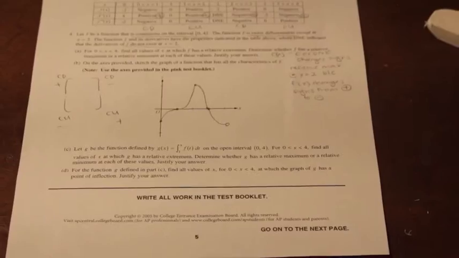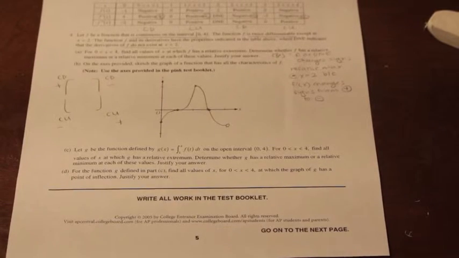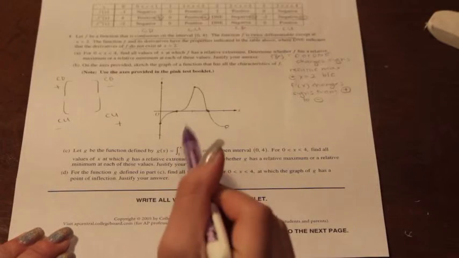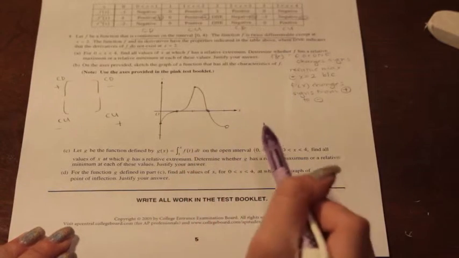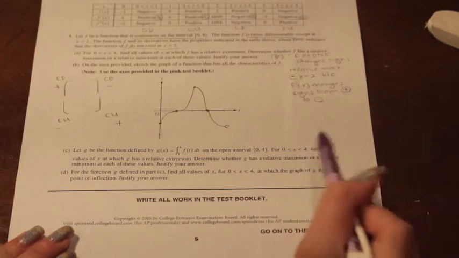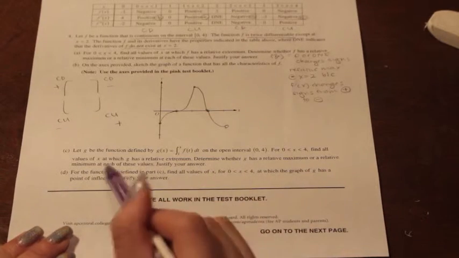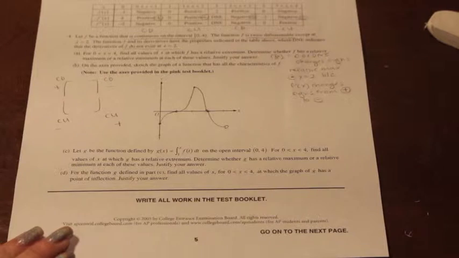It's not defined. Now for part C, it is given that the function g of x is equal to the integral from 1 to x of f of t dt on the open interval 0 to 4. And for all 0 to 4, they want us to find the relative extremum, state whether it's a max or a min, and justify our answer.